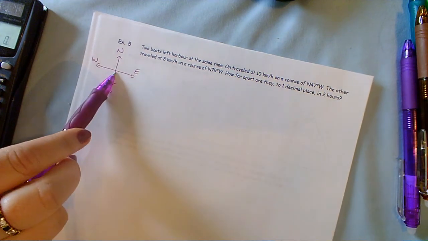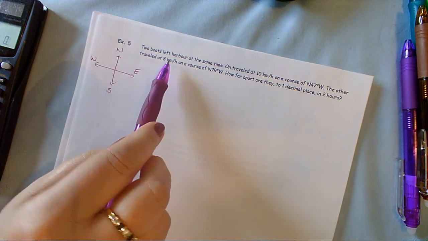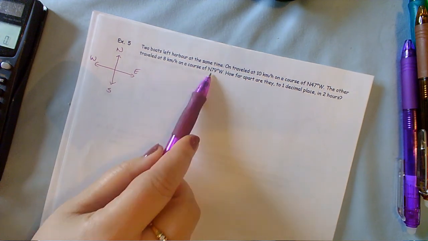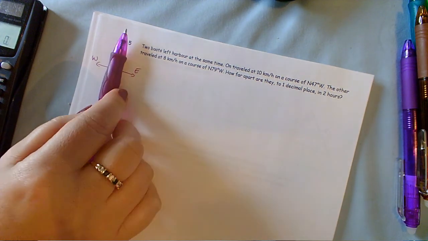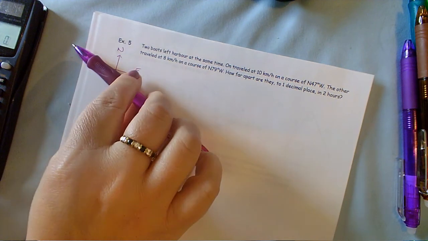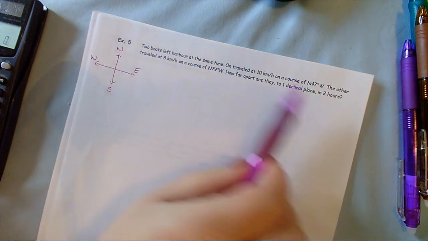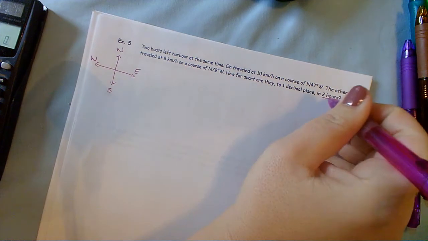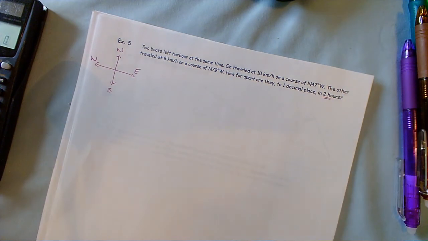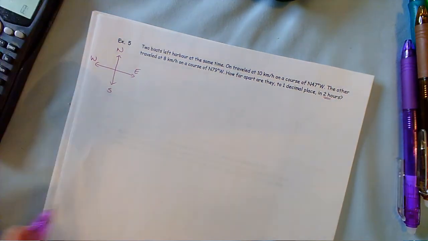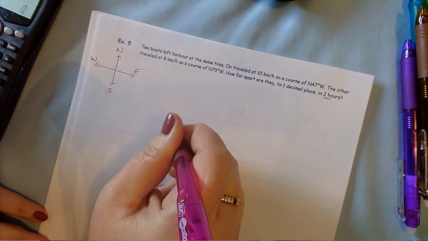The other traveled from the same location at 8 kilometers an hour on a course of north 79 degrees west. How far apart are they after 2 hours? You got to read that part. 2 hours. All right.